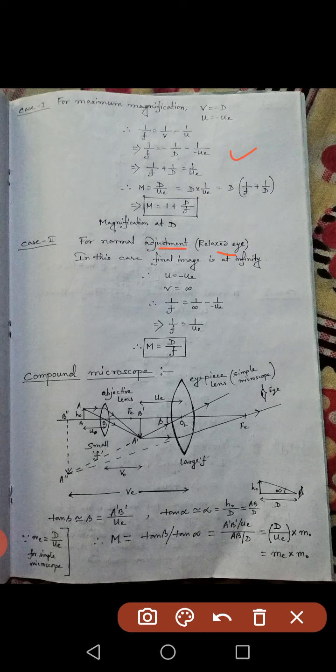But if the object is far, we can look at it in a relaxed way. So this is a relaxed eye, or this adjustment is called normal adjustment, when the image is at a far distance or far away. Where is the image? The image is at infinity. So when the image is at infinity, what will be the changes? The change will be v, this time will be infinity. In the previous case v was at the least distance of distinct vision, now v is infinity, and u will remain as it is, just like the previous one.